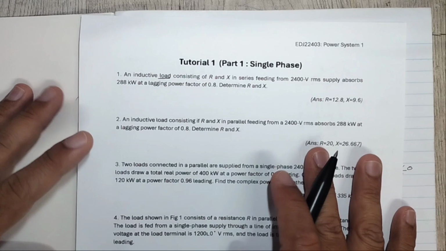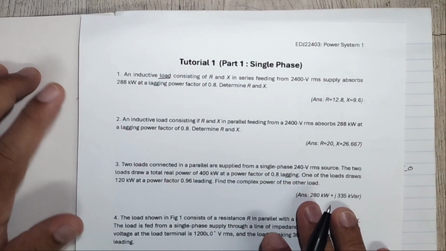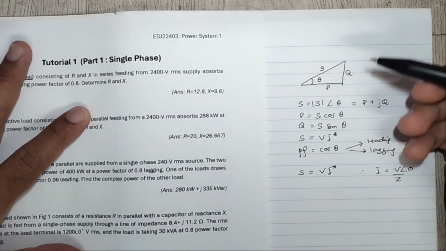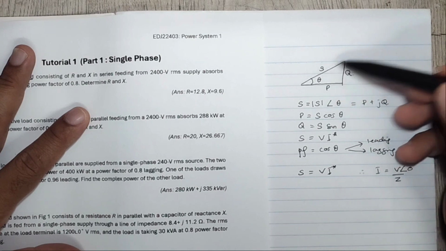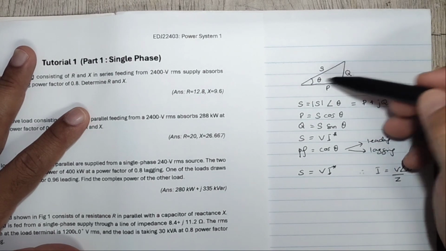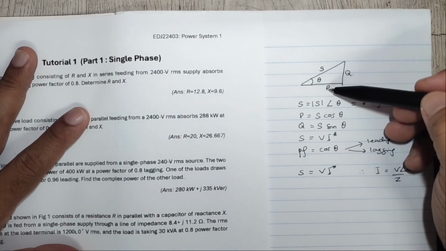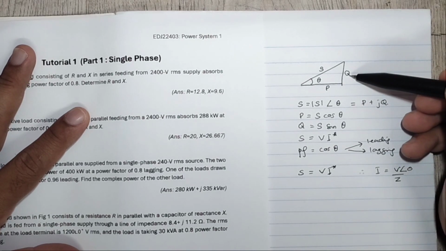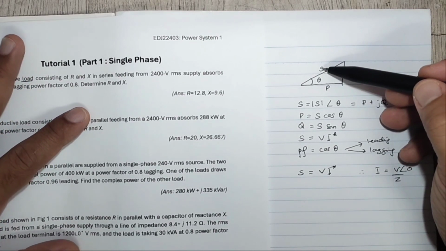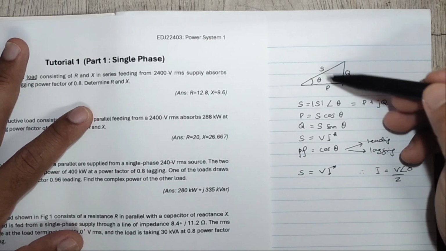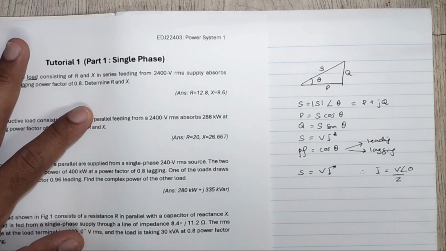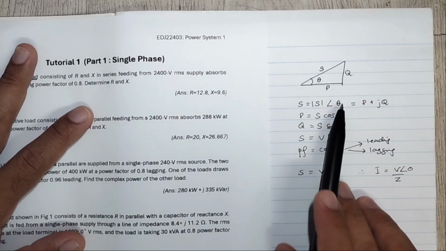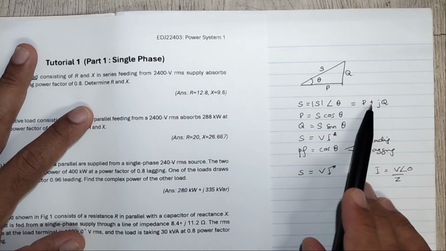Okay, before that, you need to recall back the triangle: real power, imaginary part, and also complex power, S, P, Q. Remember S is equal to S magnitude at an angle, which is equal to P plus jQ.